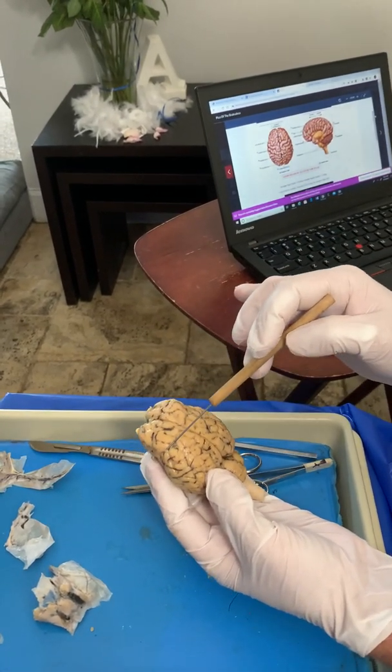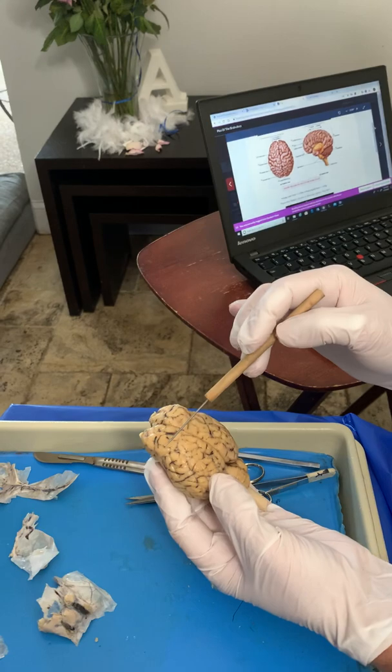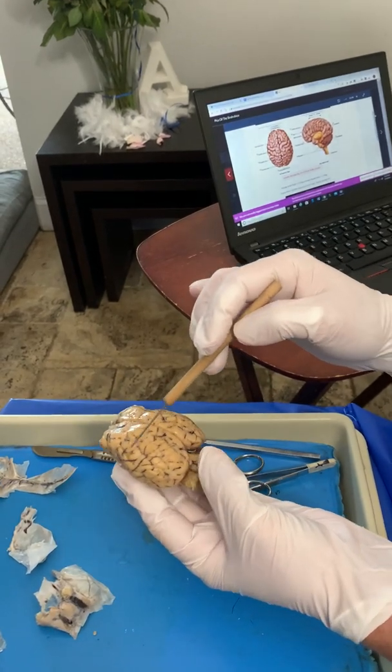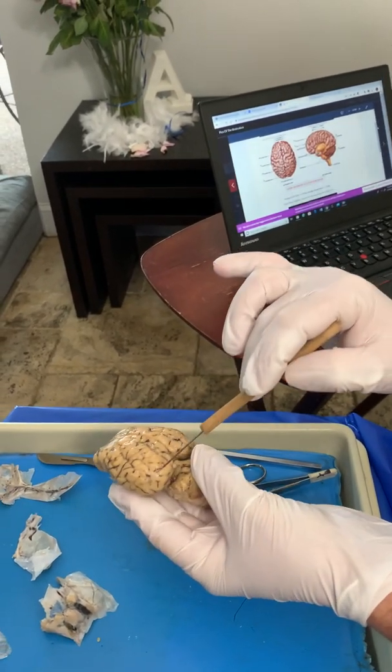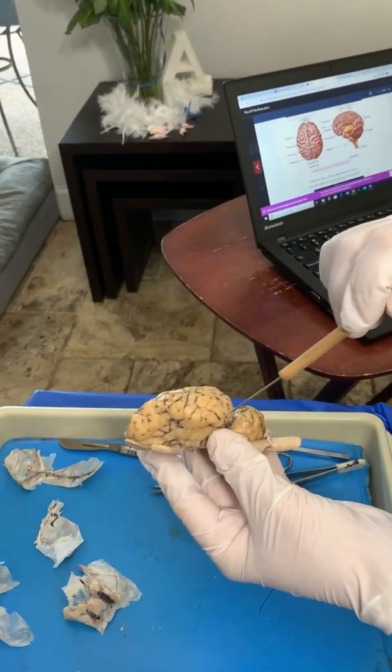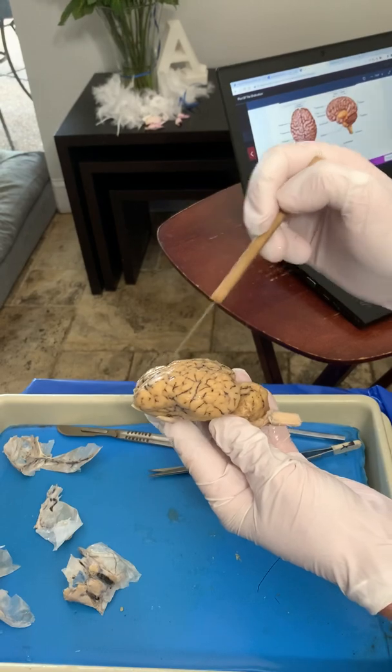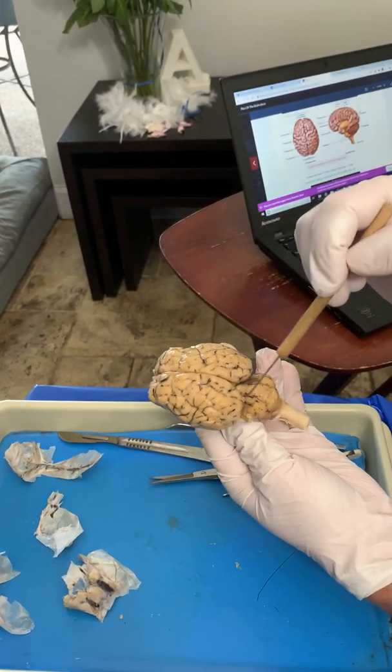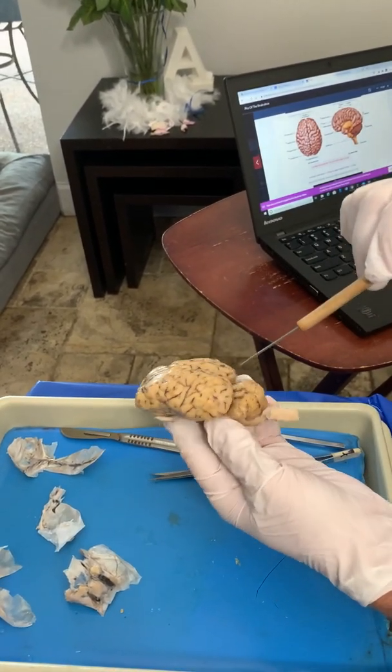This right here is your frontal lobe, right here in the front. This is the parietal lobe, the occipital lobe, and over on the side is your temporal lobe. So frontal, parietal, occipital, temporal.